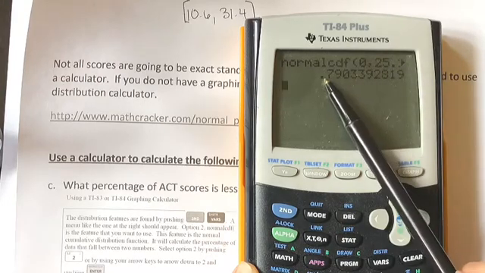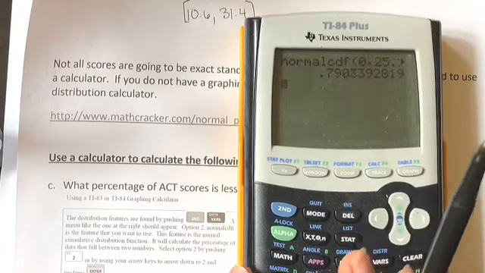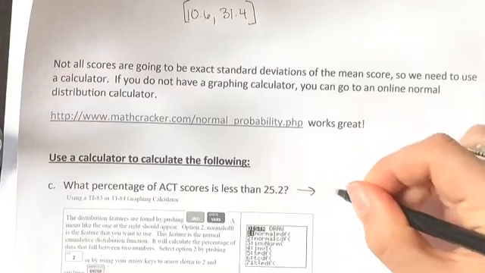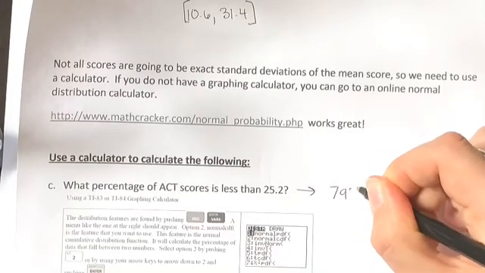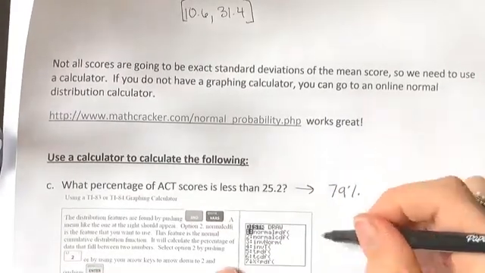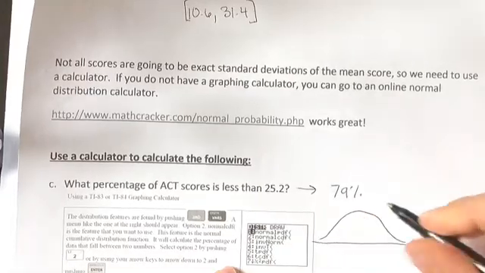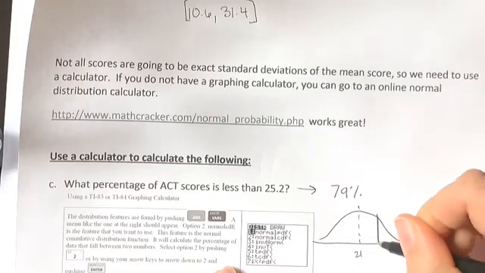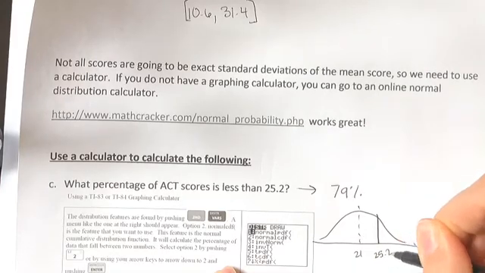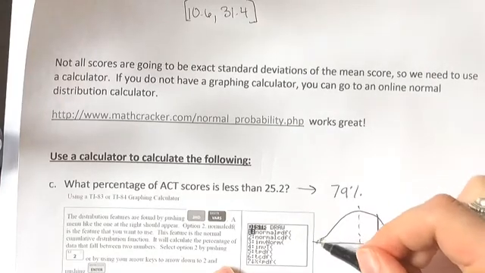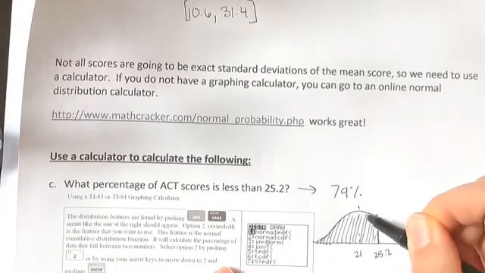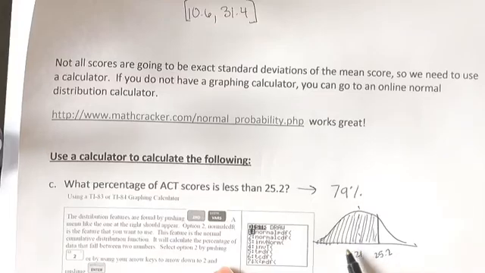So if I have a 0.79, that means 79% of students have a 25.2 or less. 79%. So what that's saying is if I have my little normal curve right here, we know our average was 21, right? Let's say this was 25.2 right here. If I shade this part of my normal curve, that's 79% of my data falling in that. So we're calculating from 0 up to 25.2. Okay.